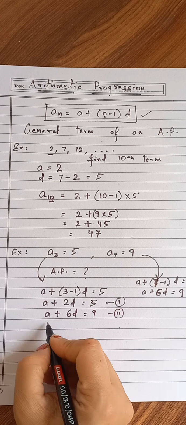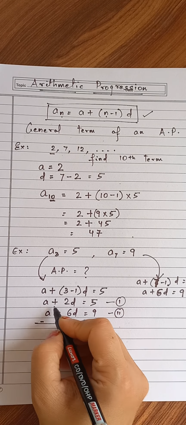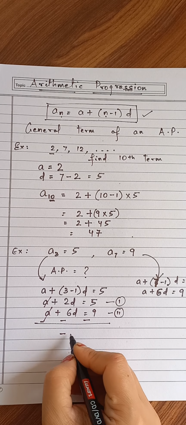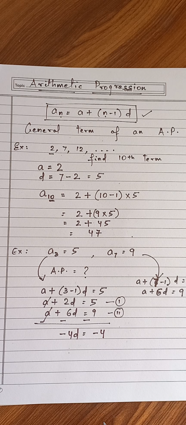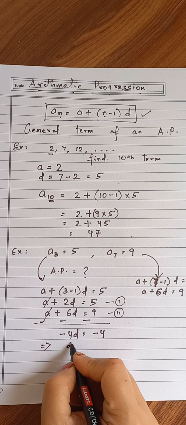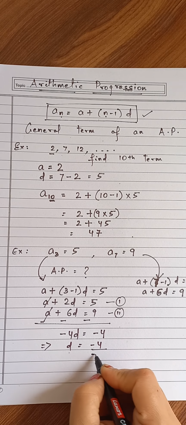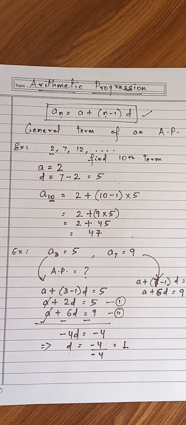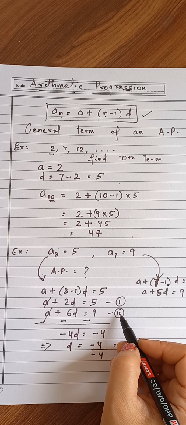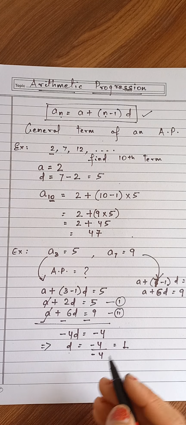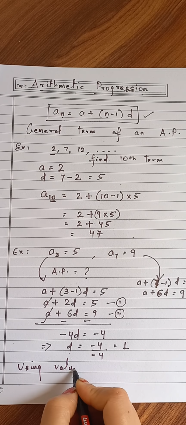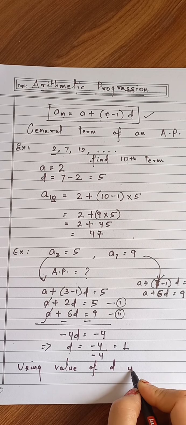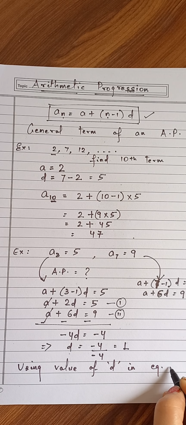Now we can subtract these two equations. So a gets cancelled out, and you will get minus 4d equals minus 4. So the d value will be minus 4 upon minus 4, that is equal to 1. And if you substitute the value of d in any of these two equations, I am putting the value of d in equation 1.